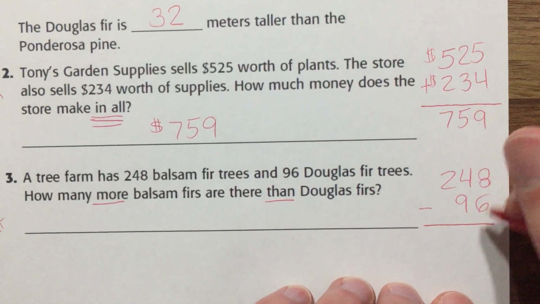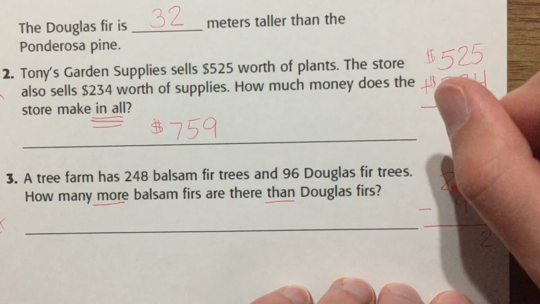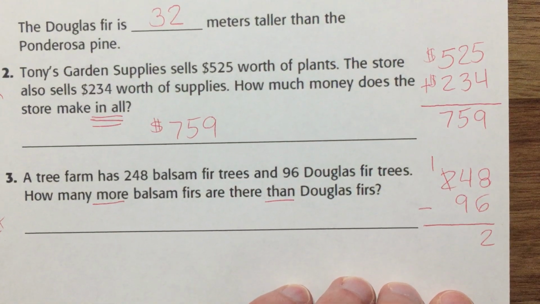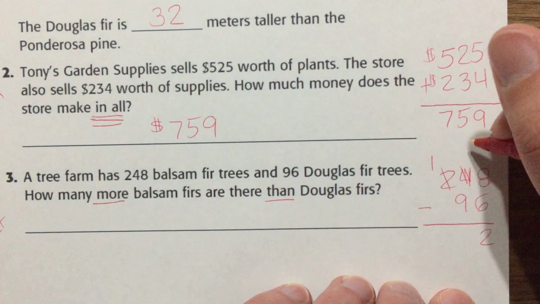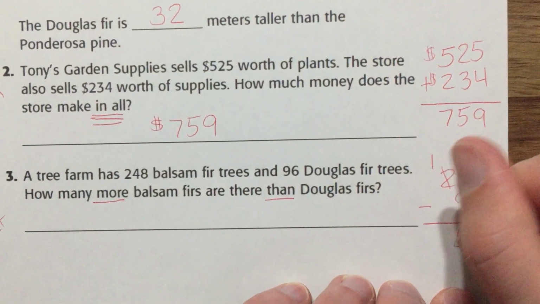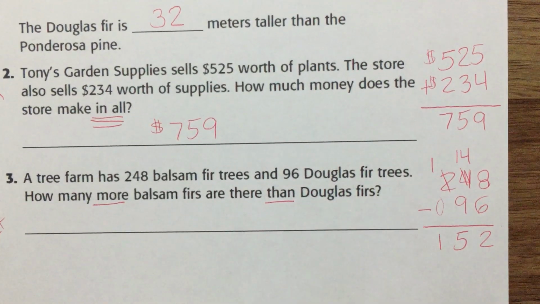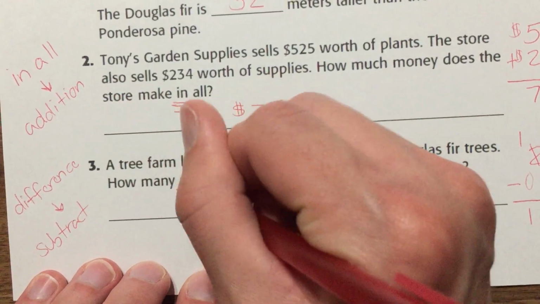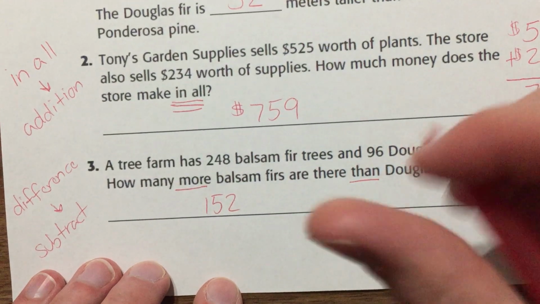8 minus 6, we can do that. That's 2. 4 minus 9, though, we cannot do. So we're going to borrow a group of 100 from our neighbor. Our neighbor is going to be nice enough to lend us that group of 100. And that means we're going to have 10 groups of 10 moving over to this one right here. So 14 minus 9 is 5 groups of 10 left over, and 1 minus 0 is 1. 152. And then we're going to put that on the line right here as well. 152 more balsam firs.